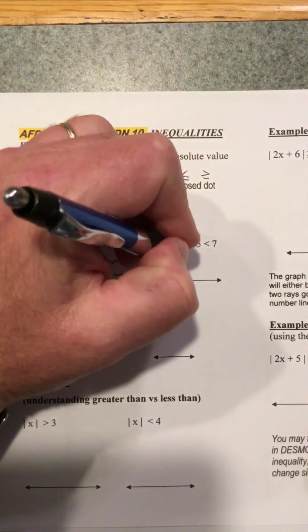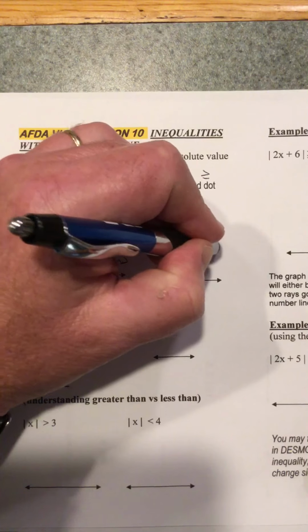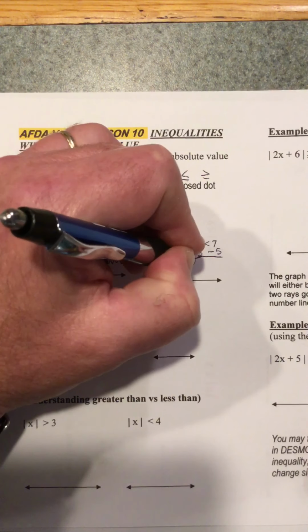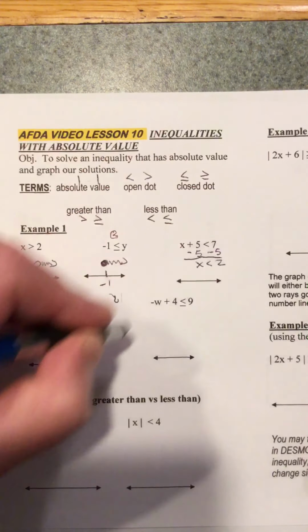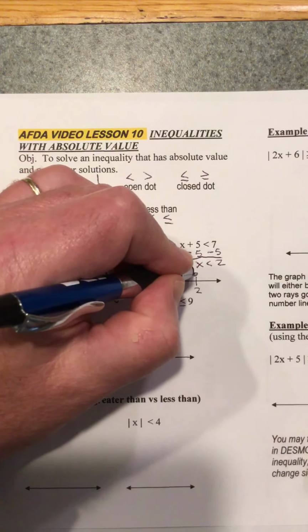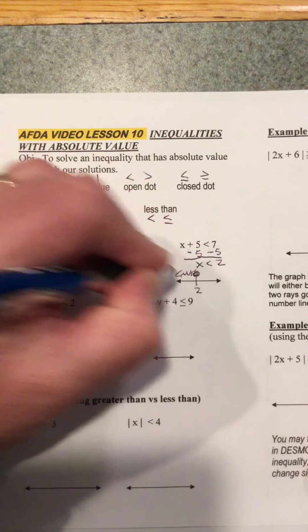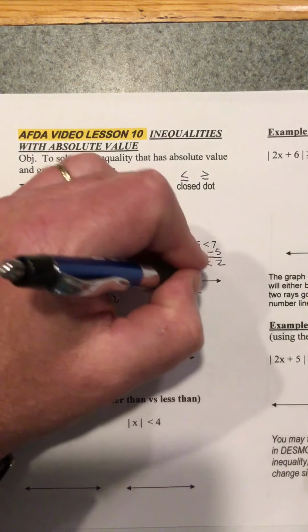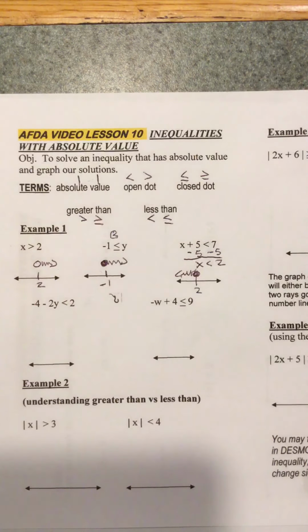Looking at this inequality, we're trying to isolate that variable, so we're going to go ahead and subtract 5 from both sides. We'll clean that up. We got x is less than 2, and we'll put 2 on the number line, open dot. It's an open dot there, sorry, and shade to the left there. Make sure that's an open dot there, guys, on your paper. It looks sort of closed in on mine.